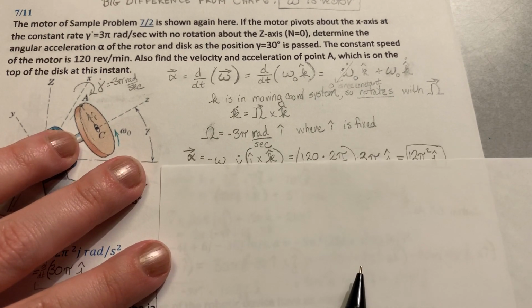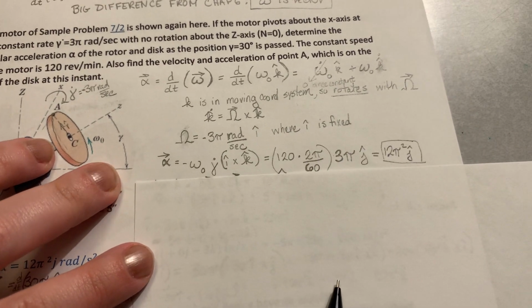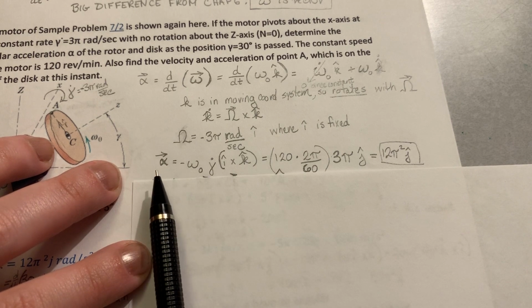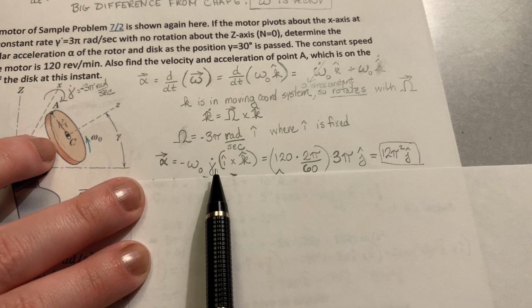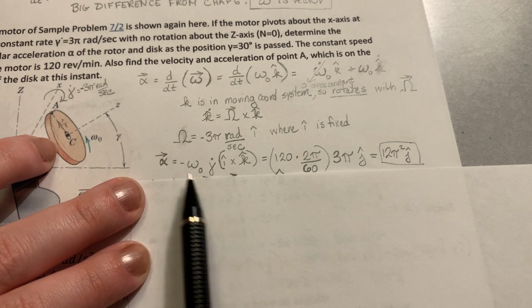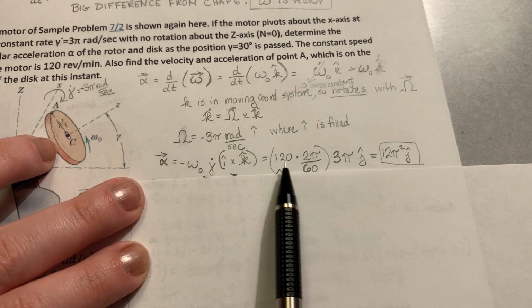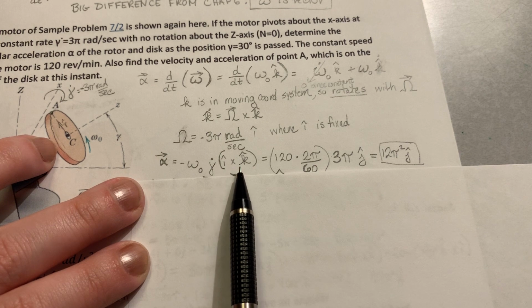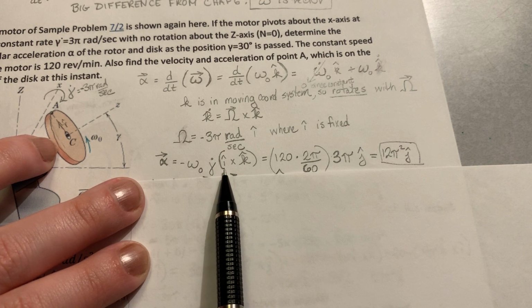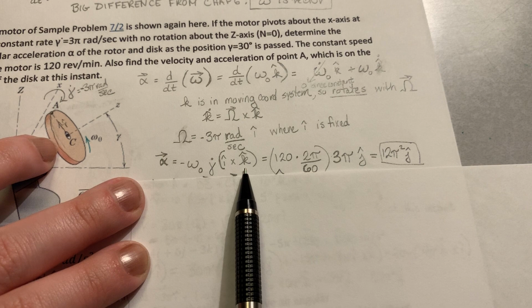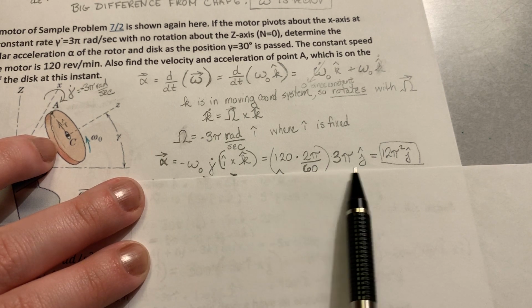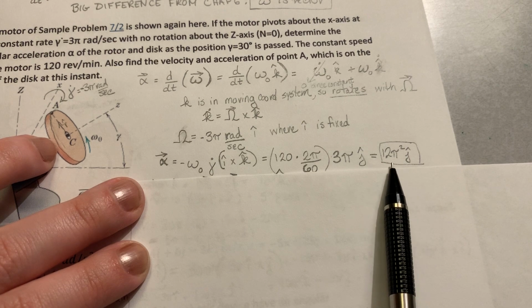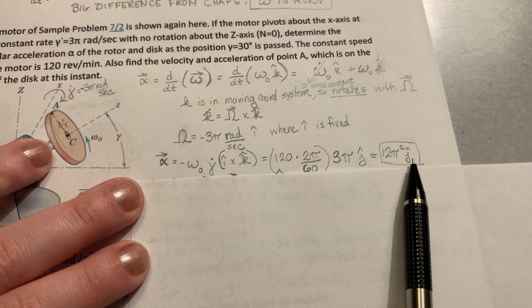So we've thought about everything that's going to be rotating. We think about our change in angular acceleration, and that means we can bring down this negative 3 pi here, and we have our i cross k. But actually, this is going to give us a negative, so the negatives cancel out, and we can just multiply this out and get our answer for our angular acceleration. It's going to be in the j direction.